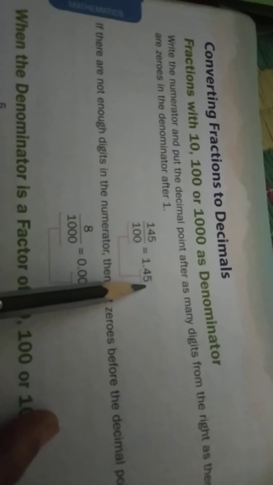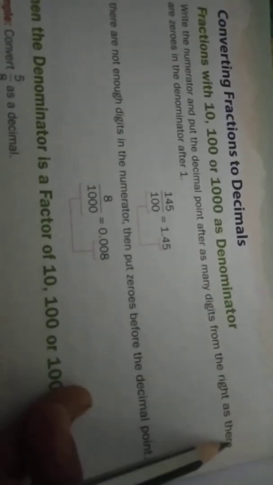Next, converting fractions to decimals. This is also very easy. See here, 145 by 100 is given. First, write the numerator, and put the decimal point after as many digits from the right as there are zeros in the denominator.